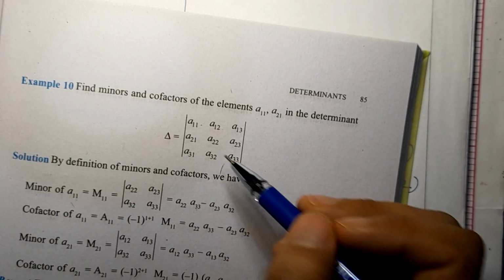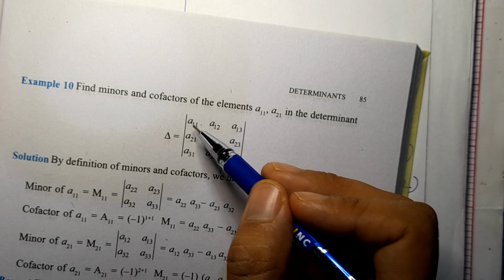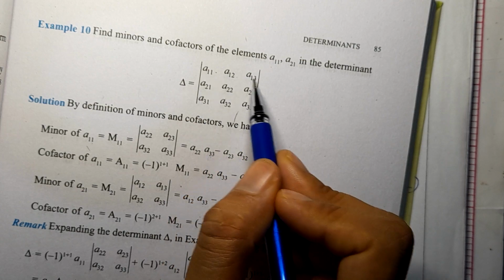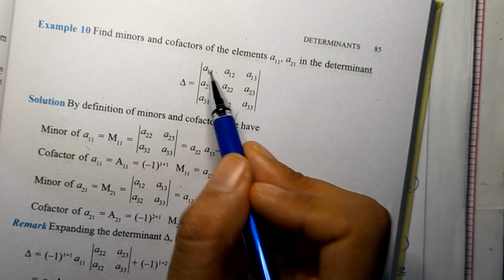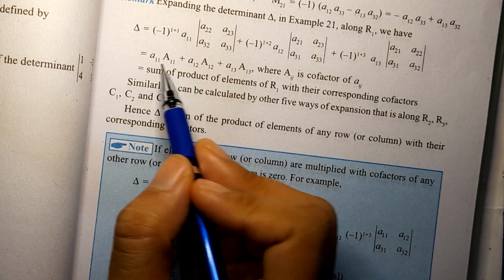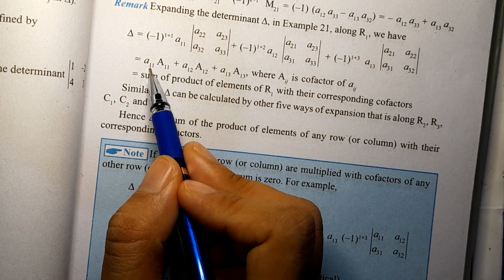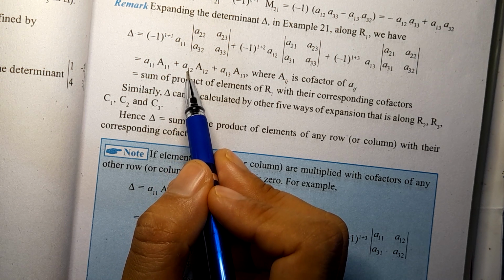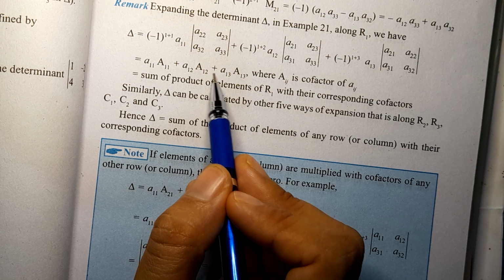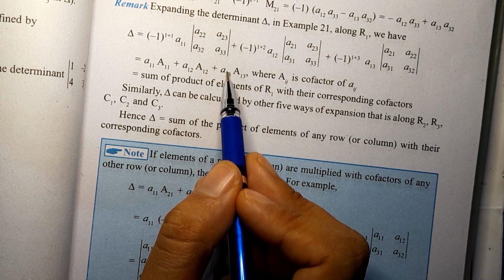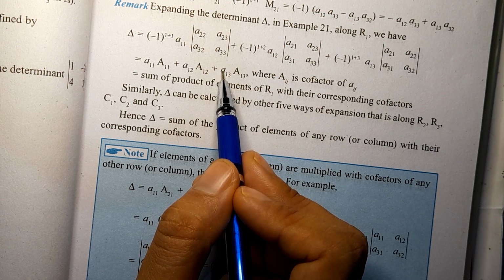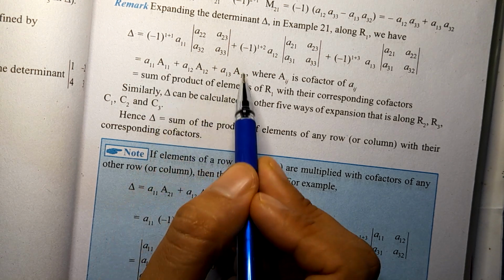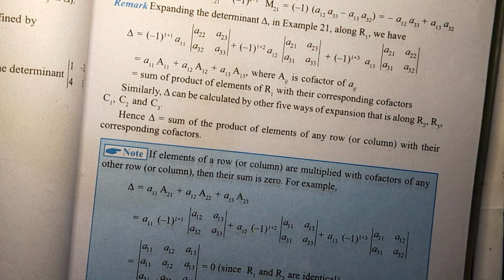So the determinant along the first row is a11 times the cofactor of a11, plus a12 times the cofactor of a12, plus a13 times the cofactor of a13. This is the determinant.